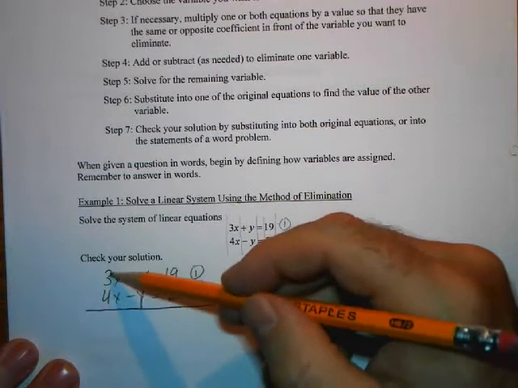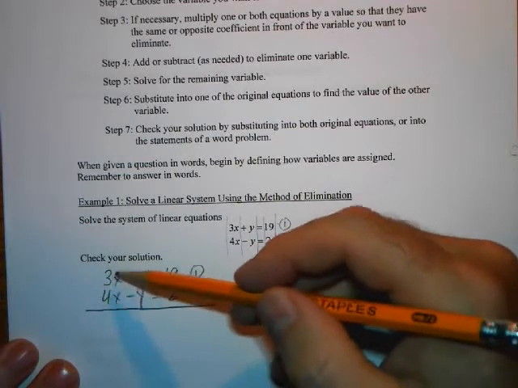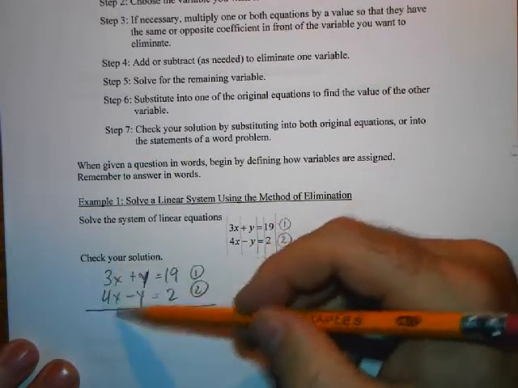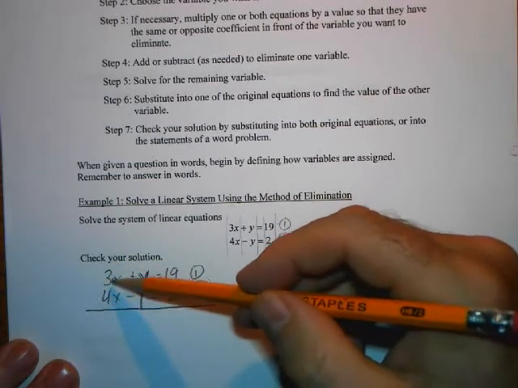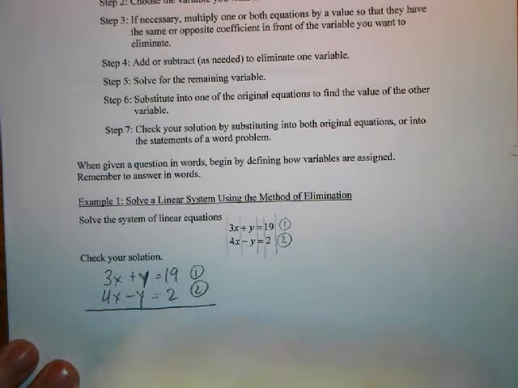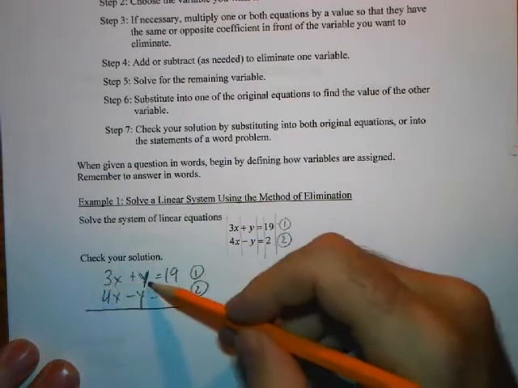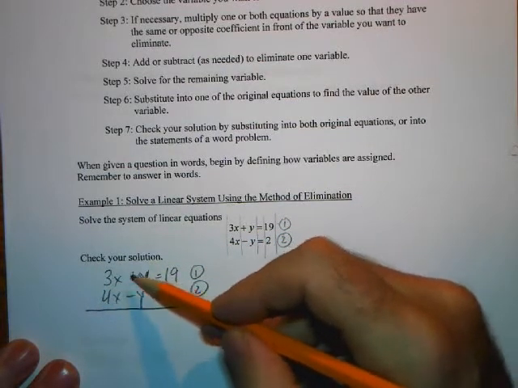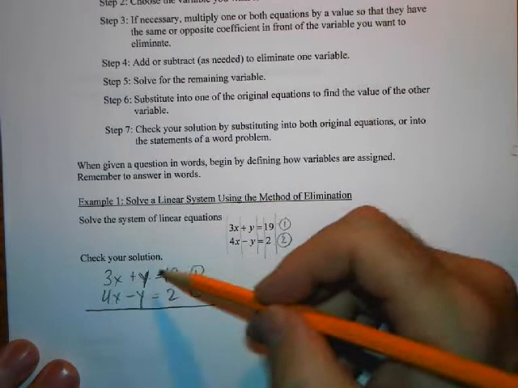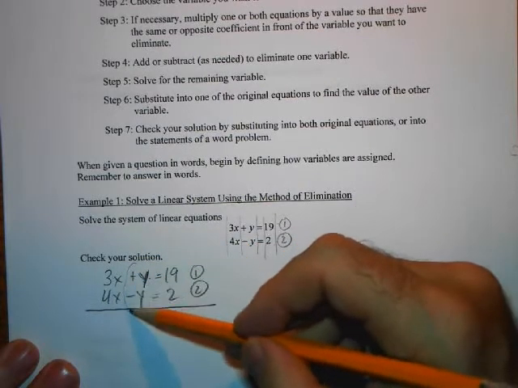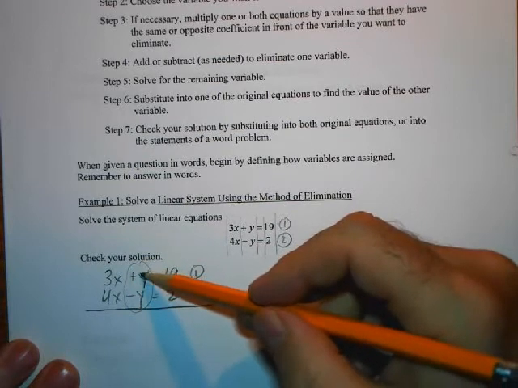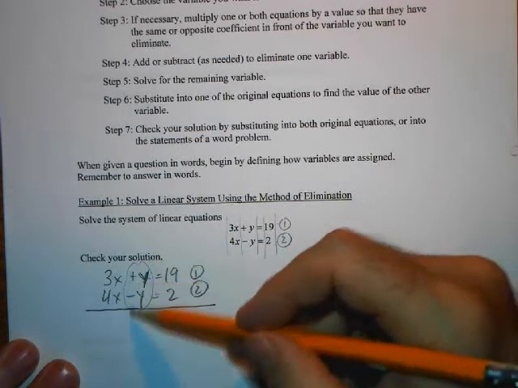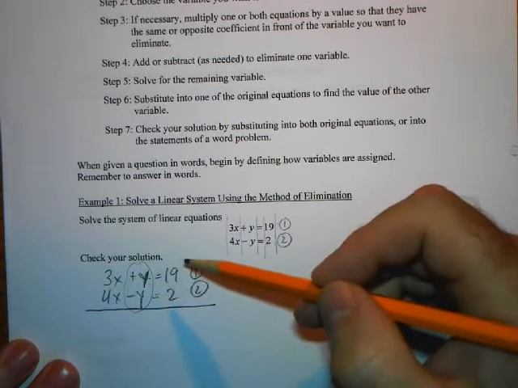You can see when I have a 3 and a 4 here, if I added these two together, I get 7x. That's not getting rid of it. If I subtract, I'll have 1x or negative 1x, so that's not going to get rid of it. But with the y, I have a plus y and a minus y. You can hopefully easily see that if you add these 2 equations together, the y's cancel each other out. They add to 0y. Okay?